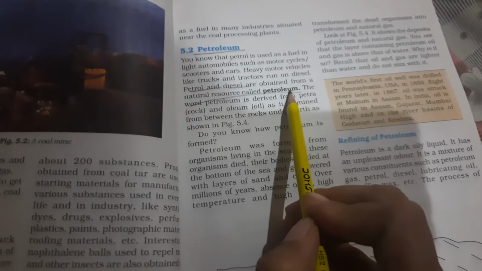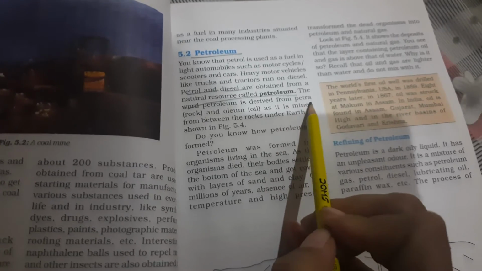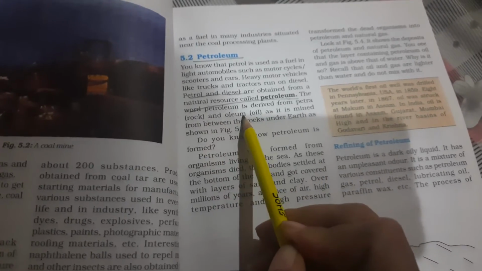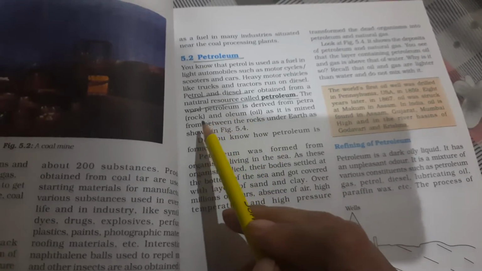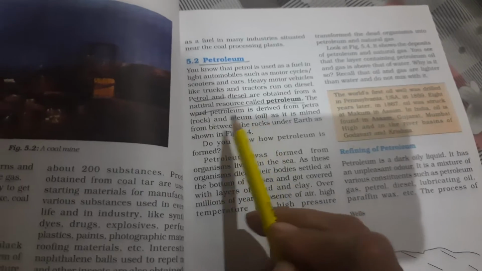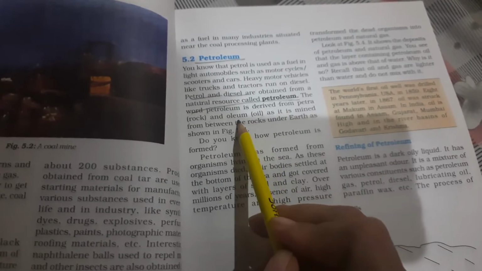Okay, the word petroleum is derived from two words, petra plus oleum. Petra means rock, oleum means oil. Rock is derived from petra, oil is derived from oleum.